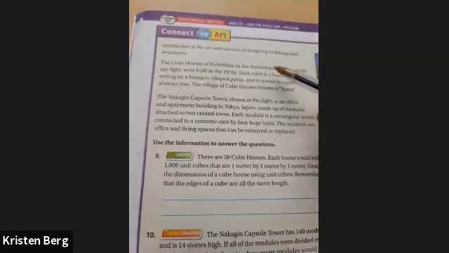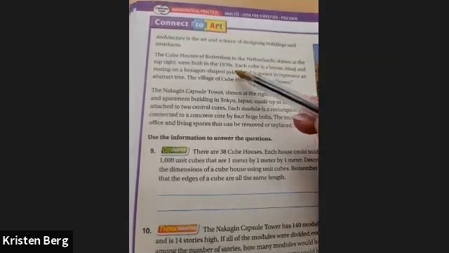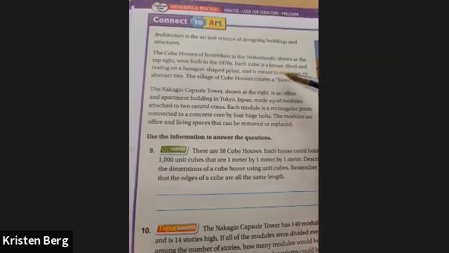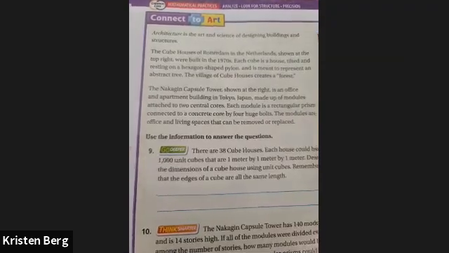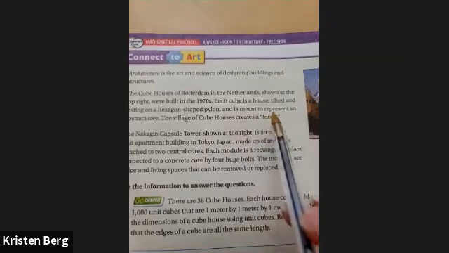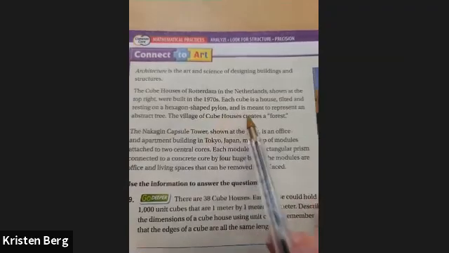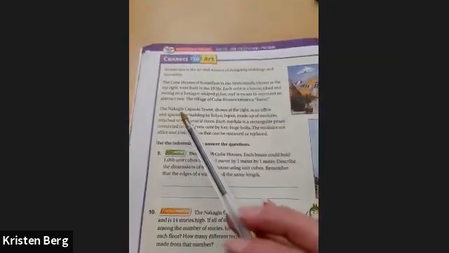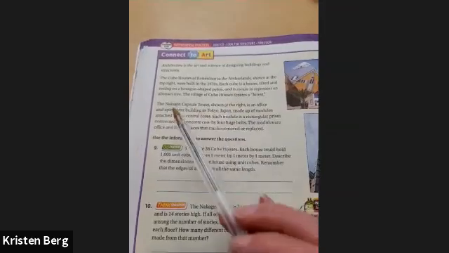This one says the cube houses of Rotterdam in the Netherlands, shown at the top right, were built in the 1970s. Each cube is a house tilted on its side and resting on a hexagon-shaped pylon, and it is meant to represent an abstract tree. The village of cube houses creates a forest. Looks like a forest.